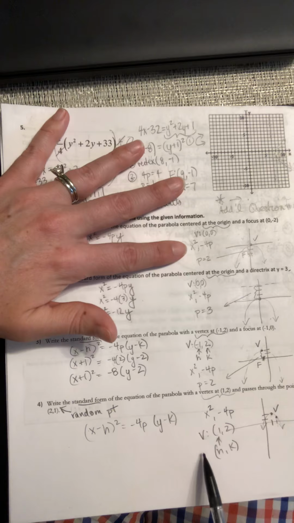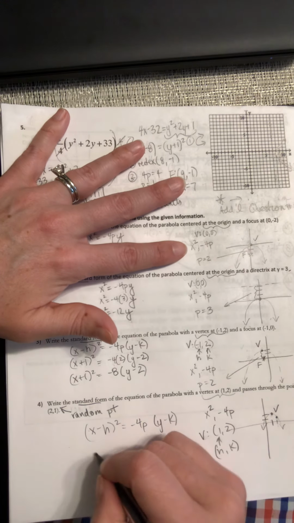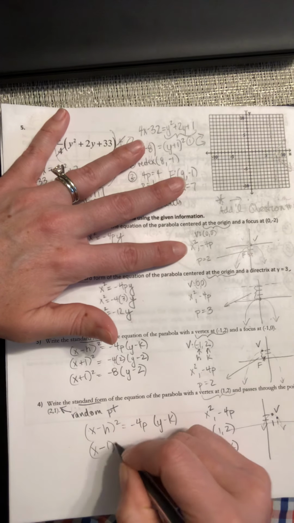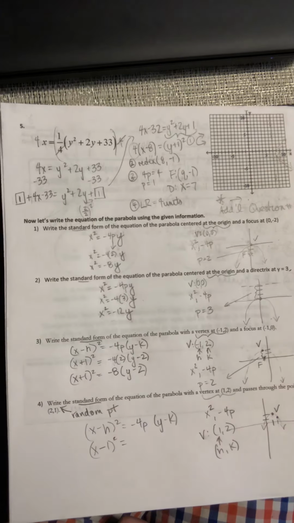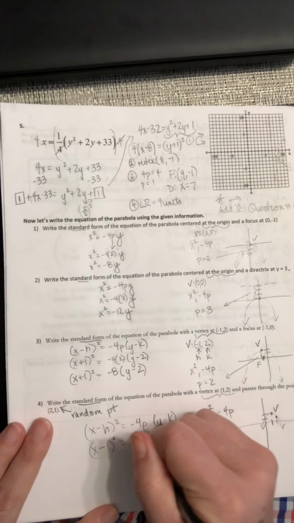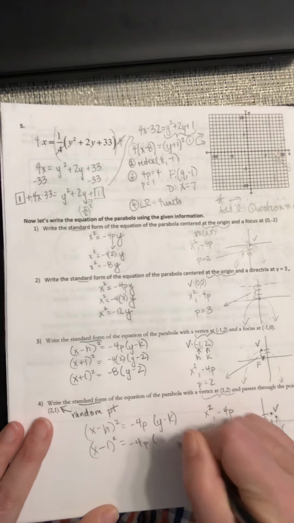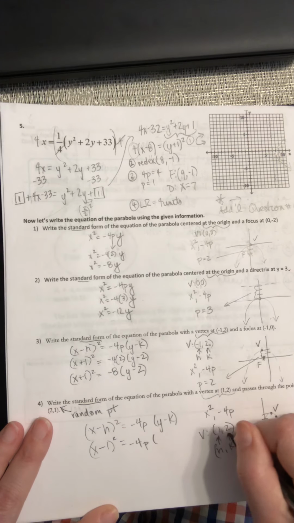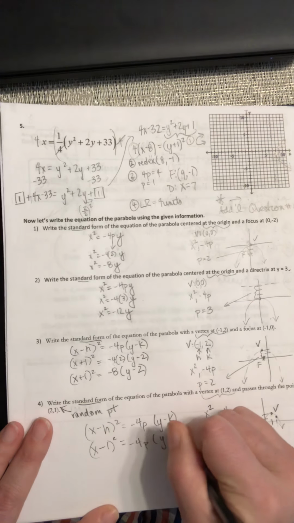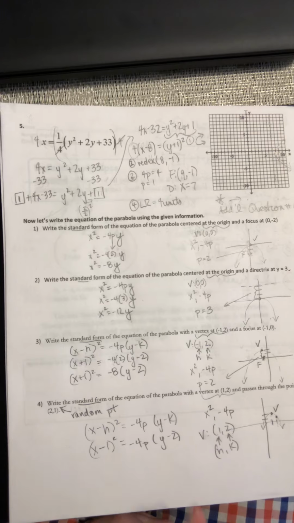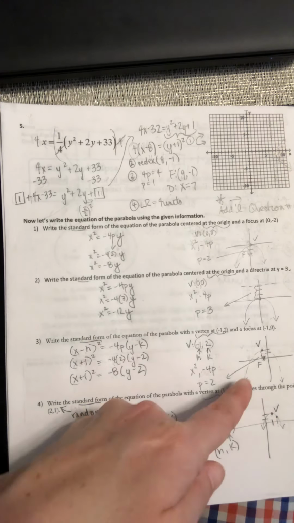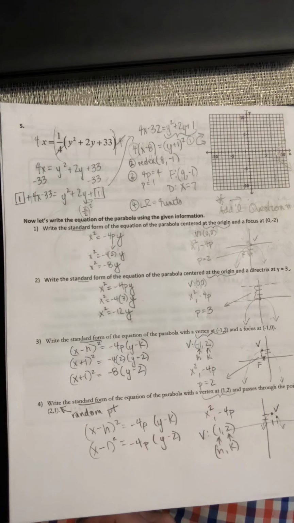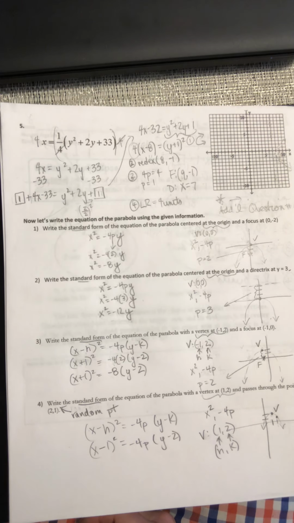And when I plug it in, I'm gonna plug in my h and k, so x minus 1 squared, and then -4p and y minus 2. So I have all that, but unlike my previous examples, I don't have the ability to find p.